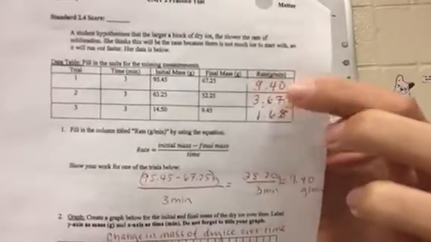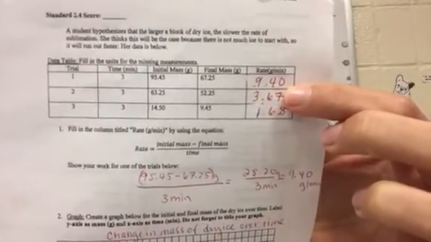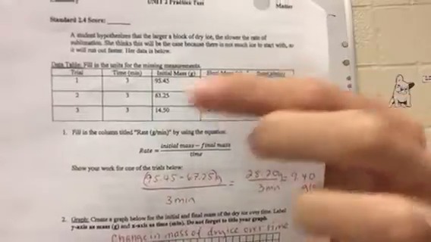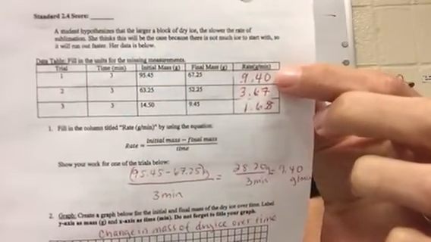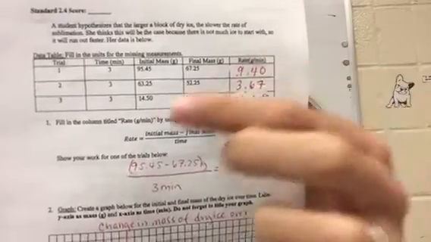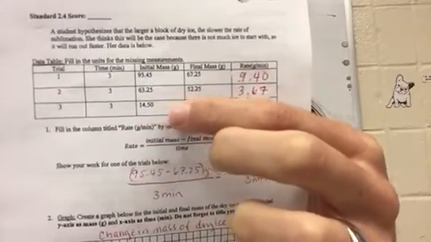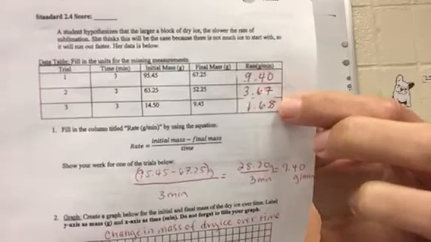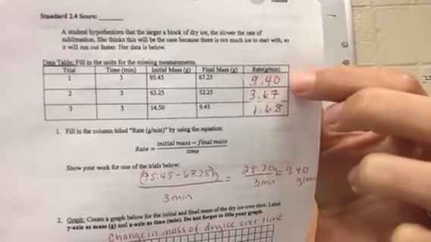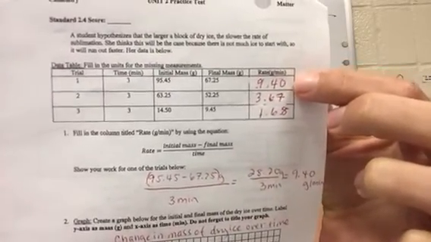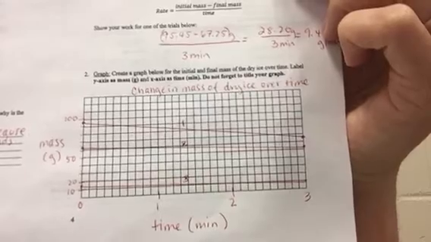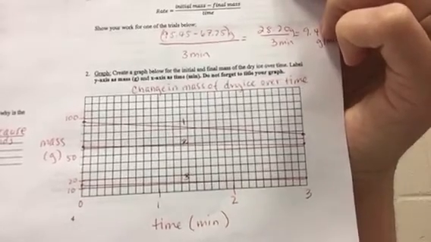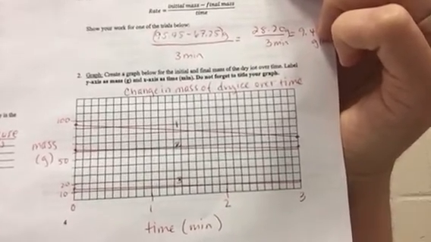We look at our data. Was that the case? No, the largest mass was 95.45. The rate for that was 9.4. The smallest mass was 14.5. The rate for that was 1.68. So actually, the larger the mass, the higher the rate, okay? And that's also supported by our graph. Our first trial has the much steeper slope, whereas our last trial, the slope is almost completely flat.